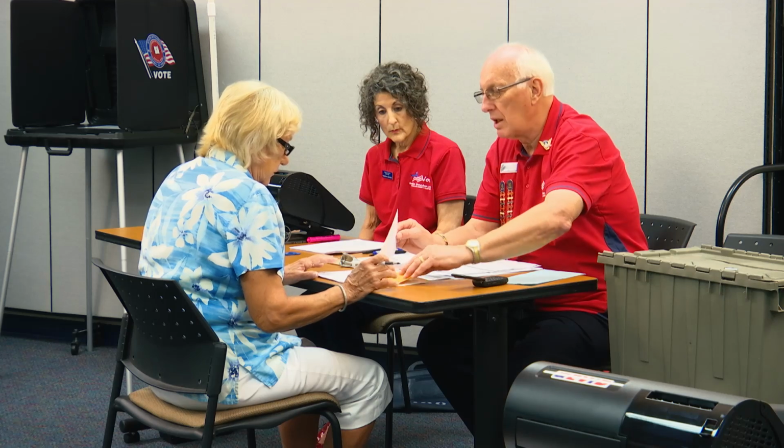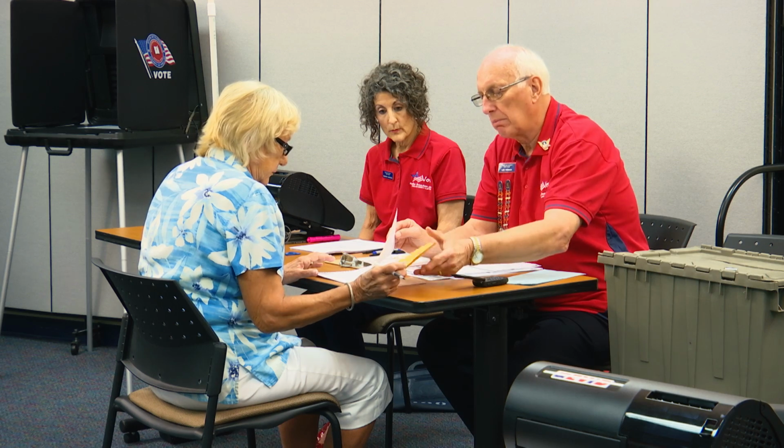Once that's all done, fold this ballot, place it in the secrecy envelope, and then place that secrecy envelope inside of the white envelope and bring it back to me.